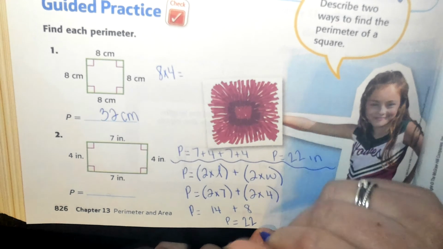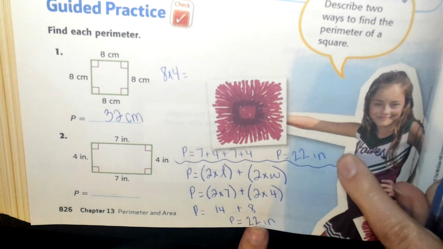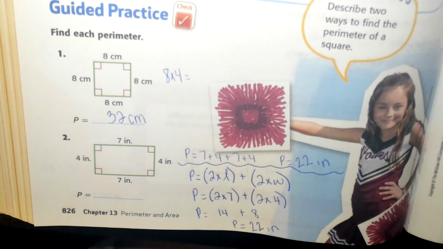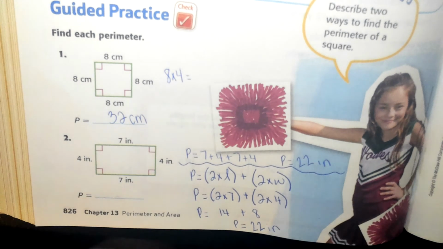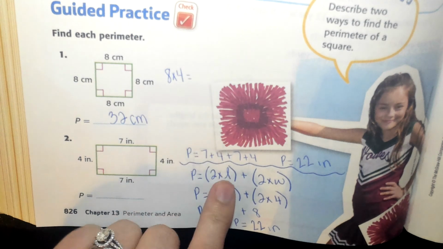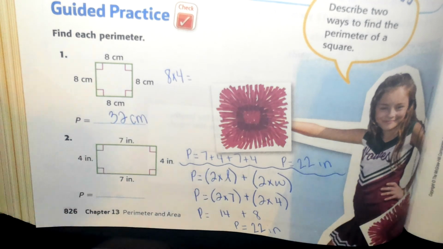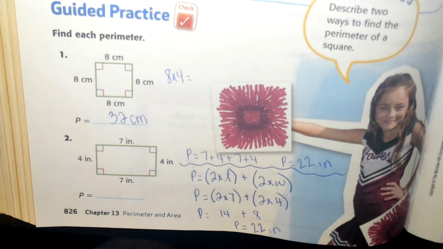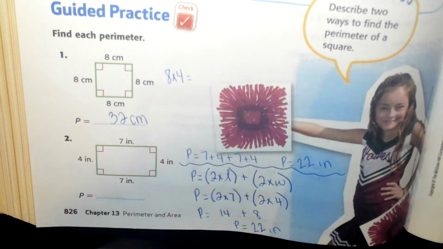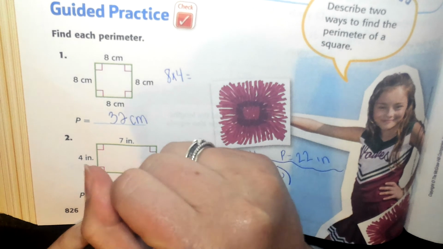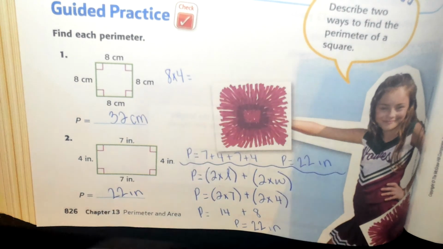So you see how I got the same answer both ways? So both of these are great ways for you to figure out the perimeter. This one has a couple extra added steps, but it's important that you understand why you can do this: it's because I'm working with a rectangle where the opposite sides are equal. Okay, so this one works for rectangles. If you're not working with a rectangle, that's not going to work for you, but it does work in this case. So either way, my answer for this one is 22 inches.